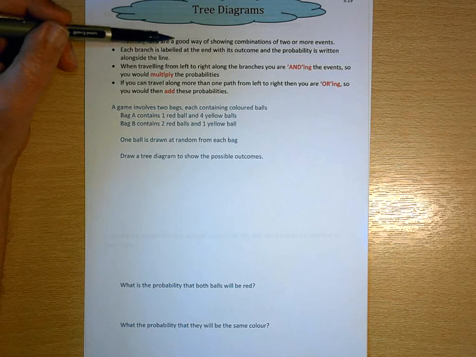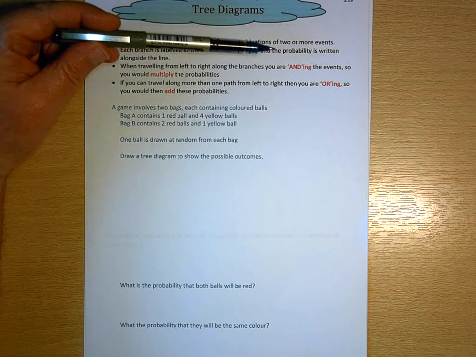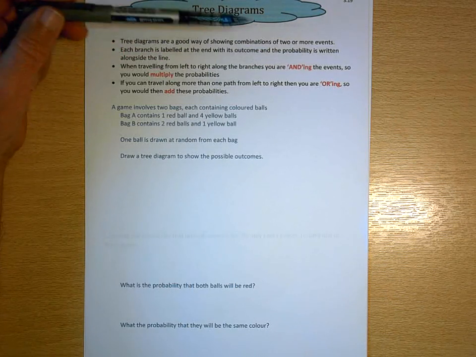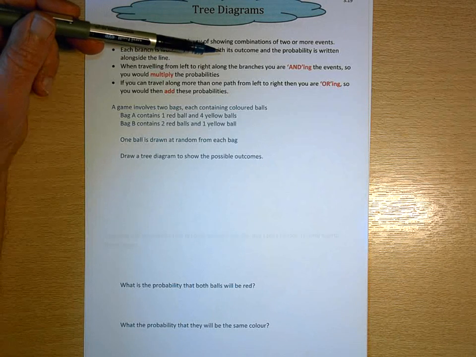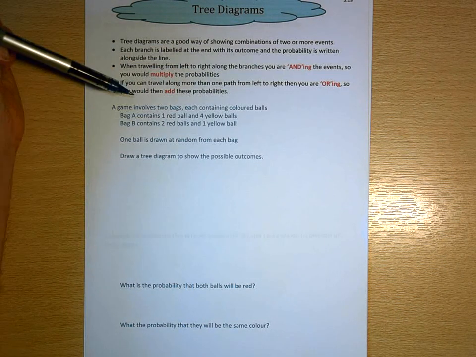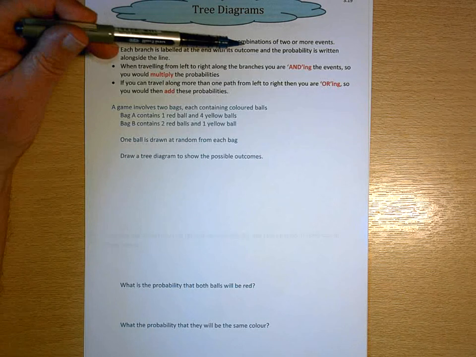When travelling from left to right along the branches, you will find yourself using the word and. And in probability, if you're anding the events, then the probability you produce is from a multiplication. So if you're anding, you're multiplying. If you can travel along more than one path from left to right, then you are ORing. So you would then add these probabilities. So the word OR in probability is associated with adding, and the word and, which in arithmetic you would add, but in probability you multiply.